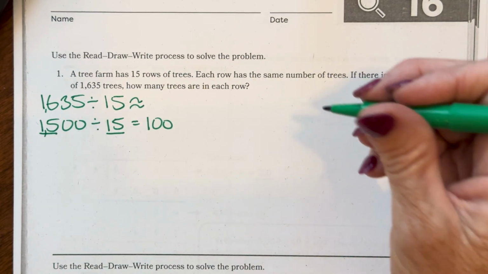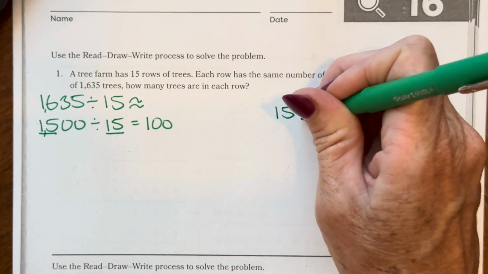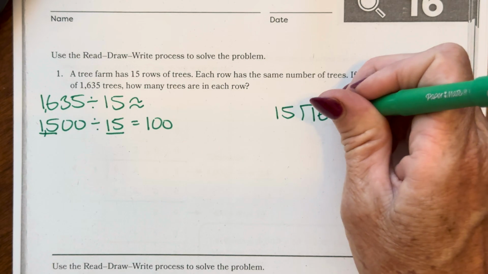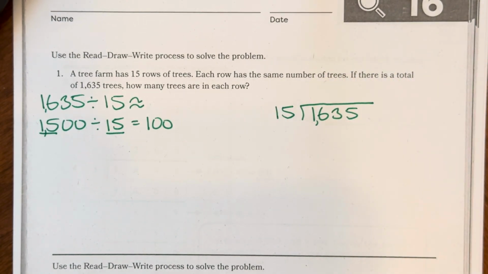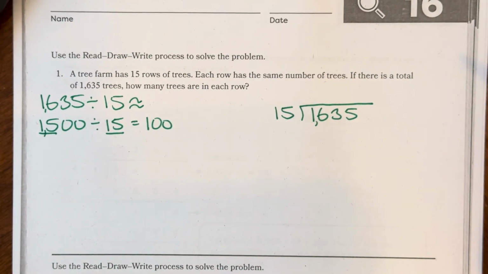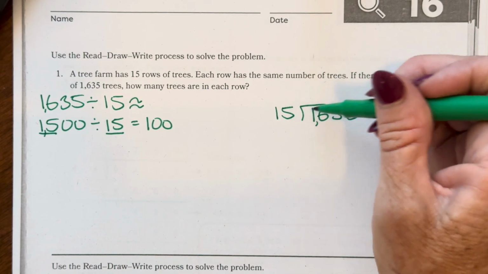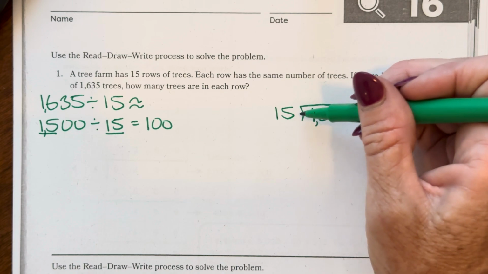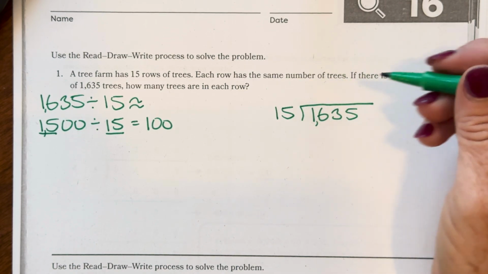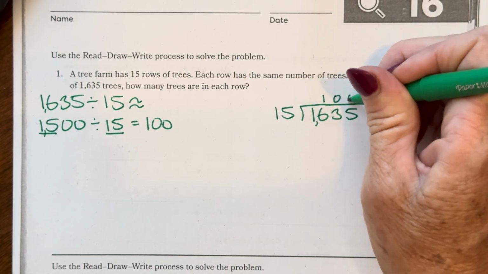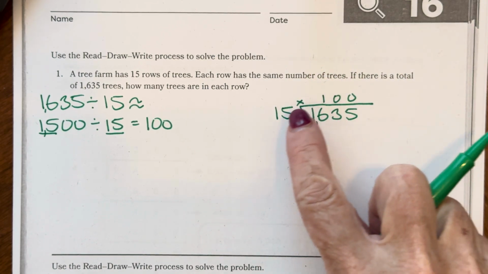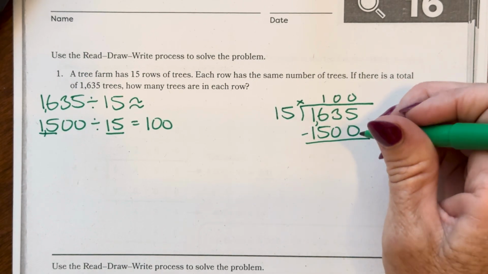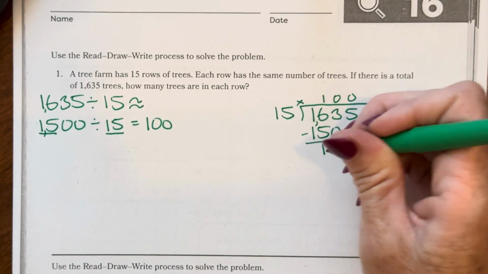Okay, so if we're going to set this up, we're going to put the 15 outside, which is our divisor. Our dividend's going to go inside. Okay, and then we're going to get started. So I would say that definitely I can make 10 groups, that would be 150. But we could also do 100 groups because 15 times 100 is 1,500. So let's start with making 100 groups first. So 100 groups of 15 is 1,500. So what do we still have left?